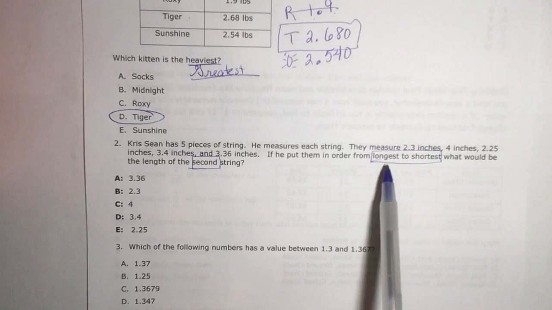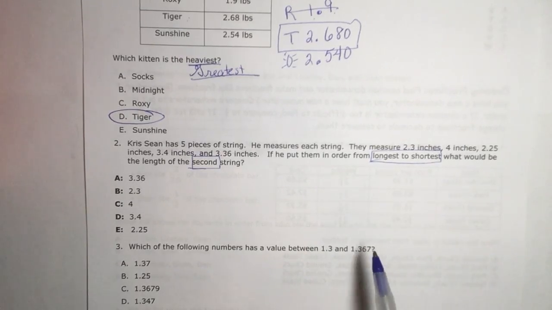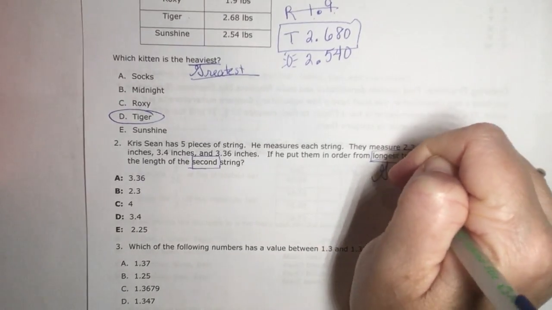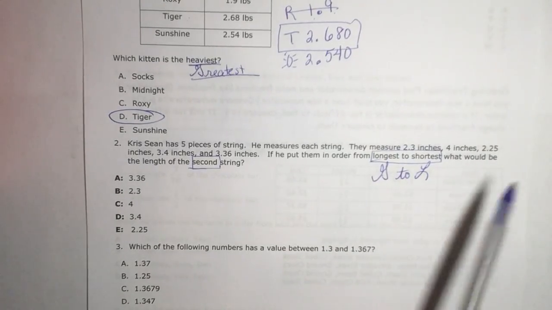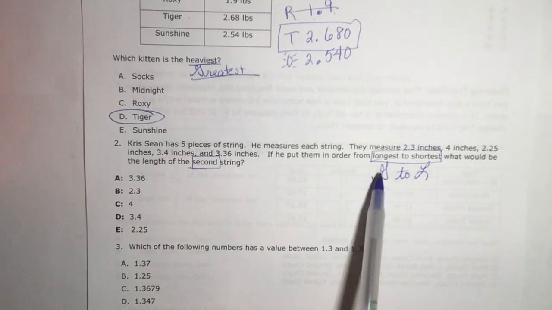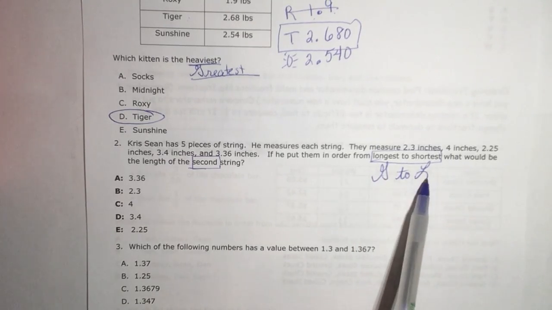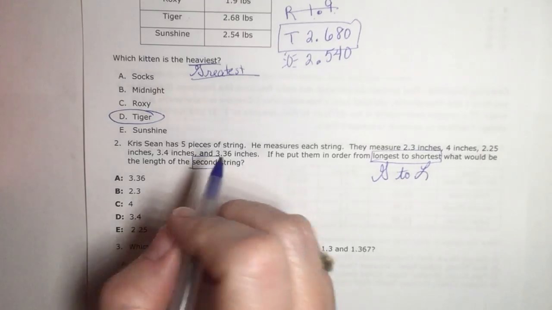Okay, so I'm looking at the words longest to shortest, and I'm thinking, okay, is that least to greatest or greatest to least? What are they asking me to put these lengths in order from? So think about that for a second. The longest length to the shortest length. Yeah, that would be greatest to least. Go ahead and write that big so that you can remember it's asking you to go from the greatest to the least.